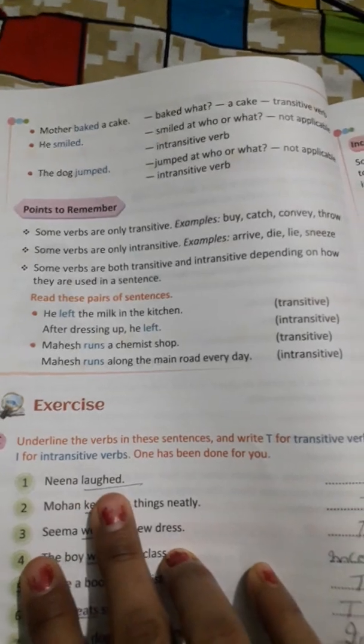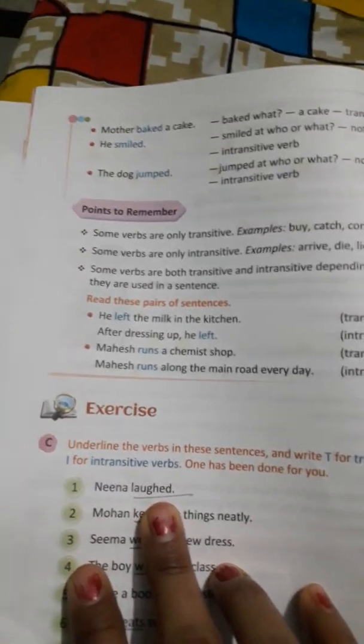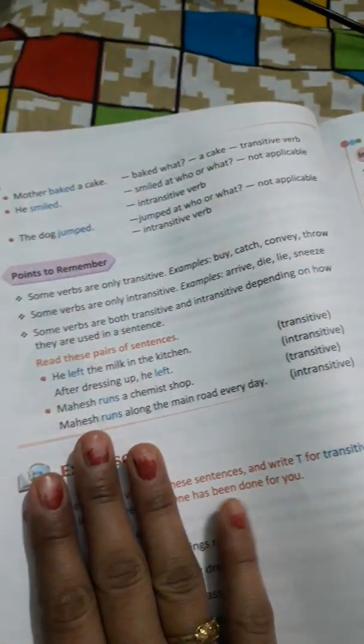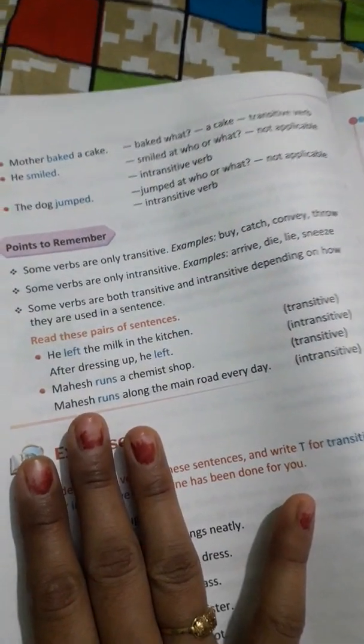There is no compulsion that we have to add some more words like "he smiled sweetly." It is not necessary that we add this "sweetly" to it. The dog jumped. It is also not a compulsion that we add "into the river." Similarly, "Neha laughed loudly" is also not a compulsion for us to add. So these are giving a complete sense.